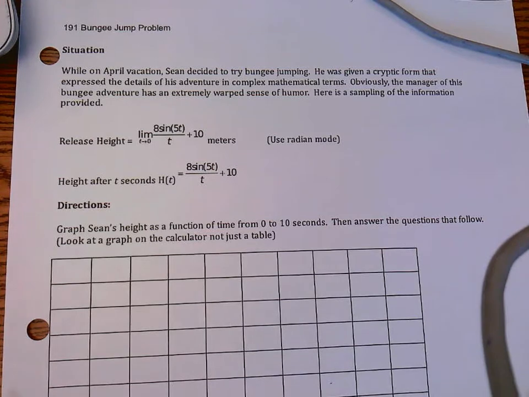Okay, so Sean decided to try bungee jumping. Here was his mathematical formula of what the bungee jump would be. To find the release height, it was going to be the limit at time 0 of this equation. And we're going to look, using radian mode, at the graph from 0 to 10 seconds.